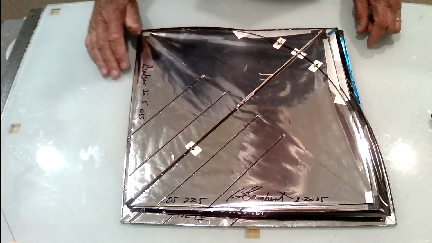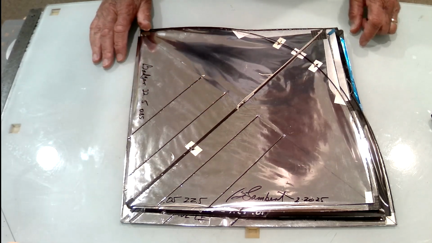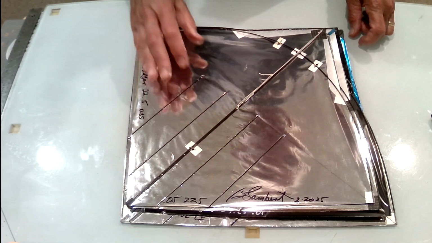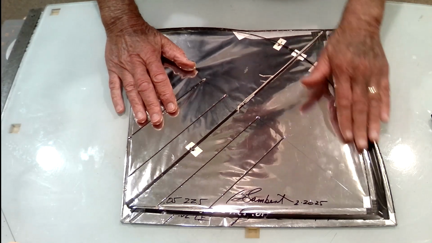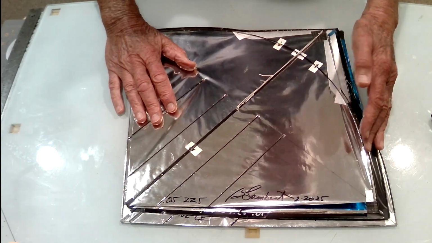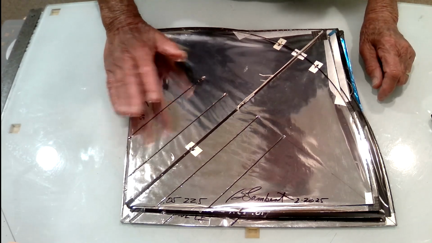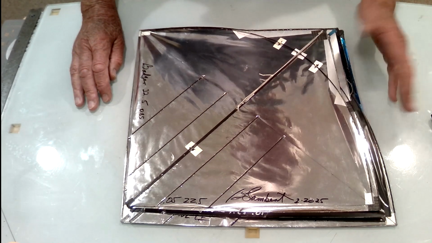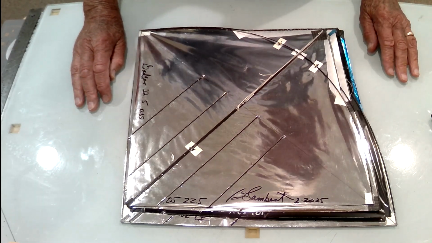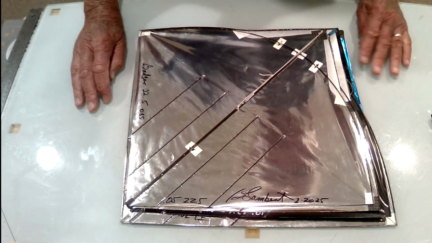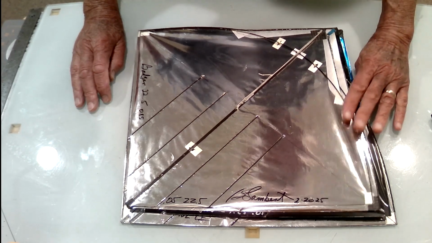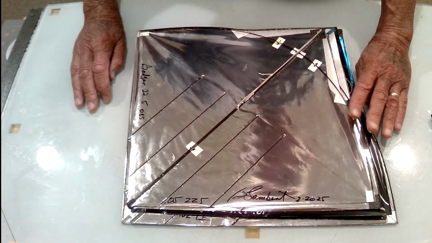A YouTube viewer recently asked me about the length of a bow in a kite and the diameter of the bow in a kite for matching the kite to particular wind speeds. And I've never dealt with that, I don't think, at least not the way I'm going to do today.